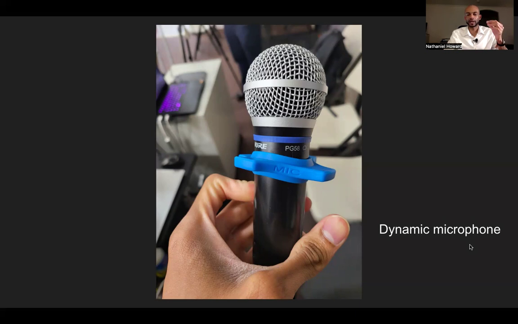It does not require phantom power, 48 volts, to power it. This just requires batteries, either 9 volt batteries or AA batteries. And internally it's different. It's built differently. So that's level 2, this is level 1, by the way.